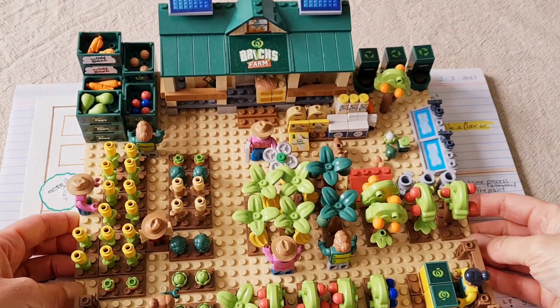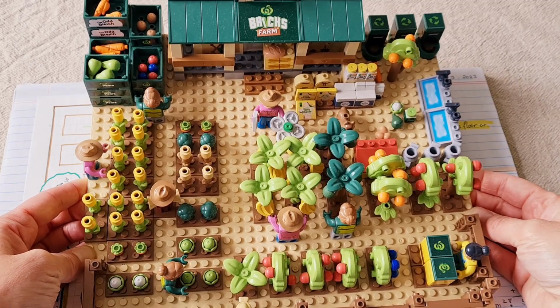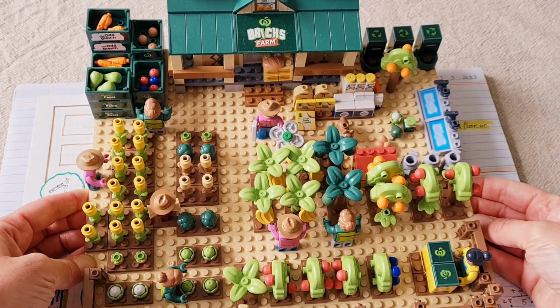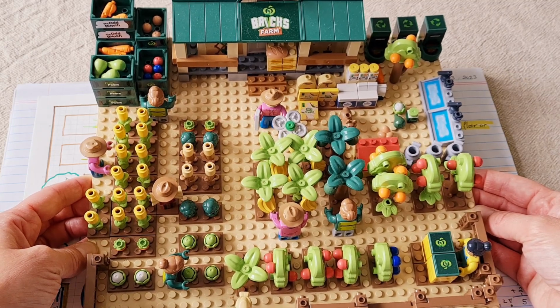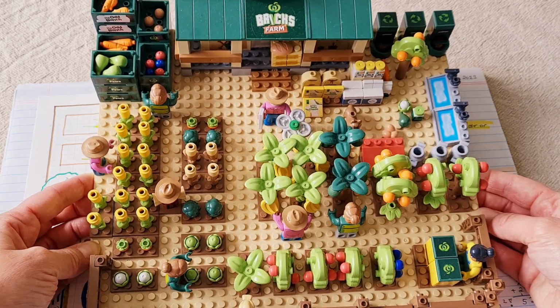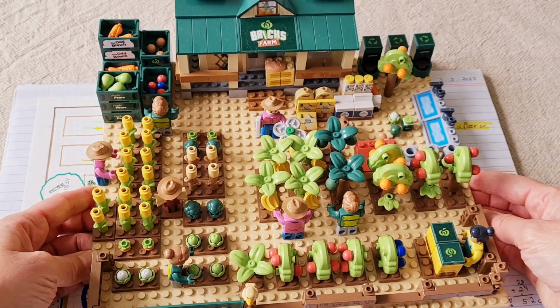If you like, you can take some Lego and try building your own farm. And then draw one out, design it just the way you like it, and calculate the different areas. And have fun with it.